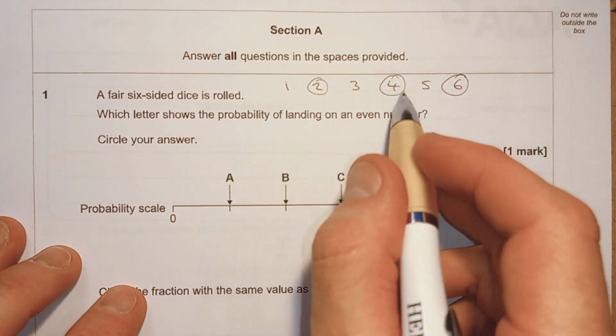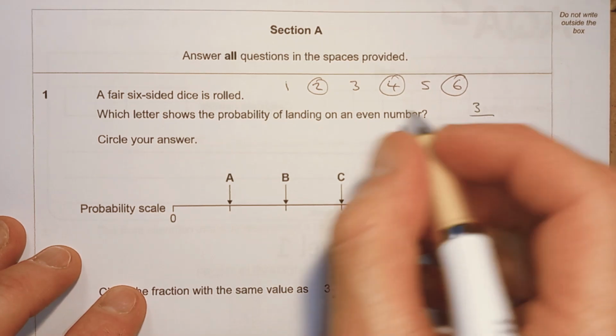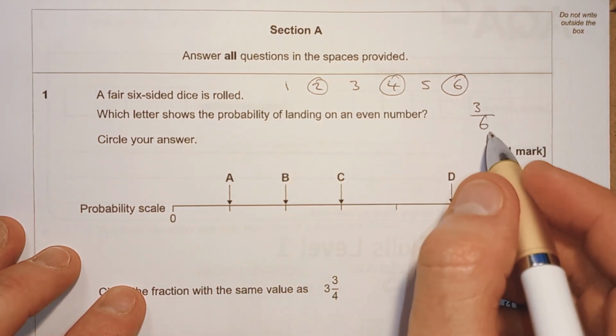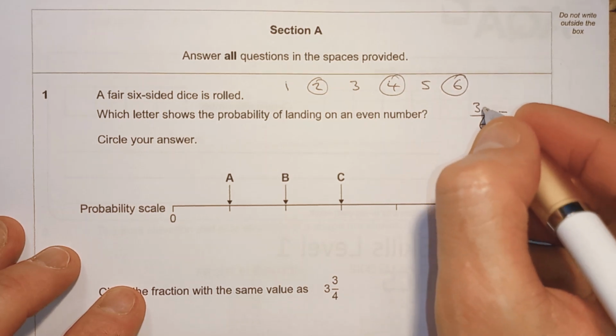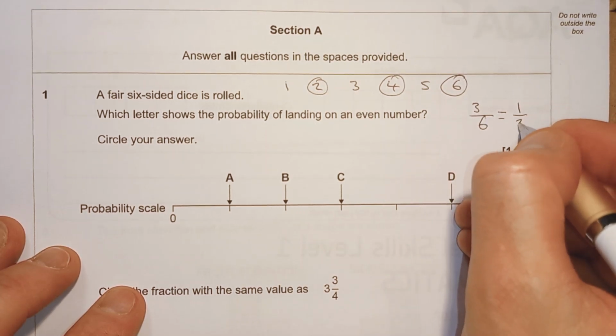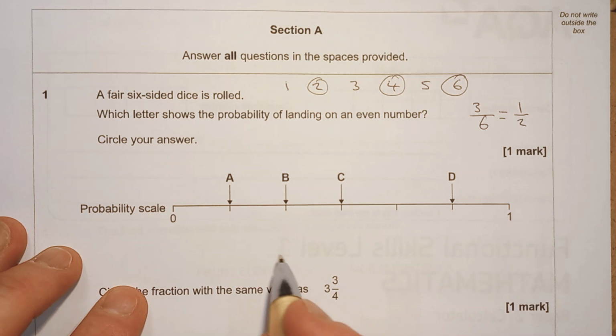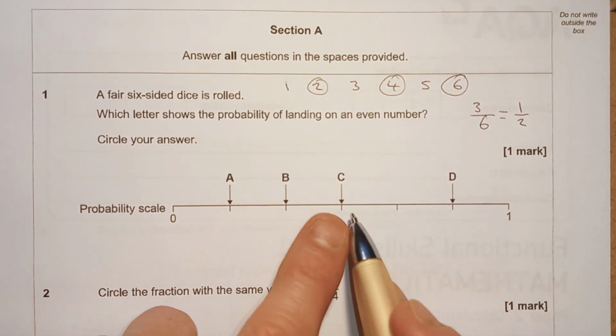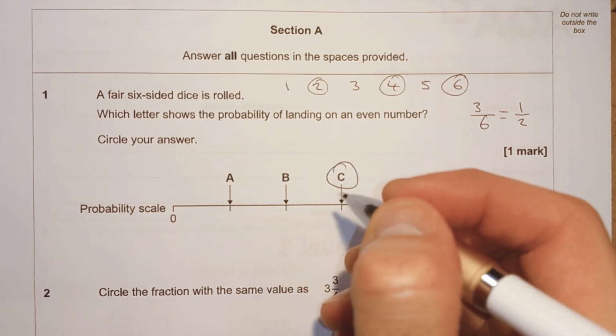So in other words, 3 possible numbers out of 6. 3 out of 6, we can see 3 is half of 6. So that's the same as a half. So we want somewhere that's halfway. If this is 0, this is 1. It's going to be C.